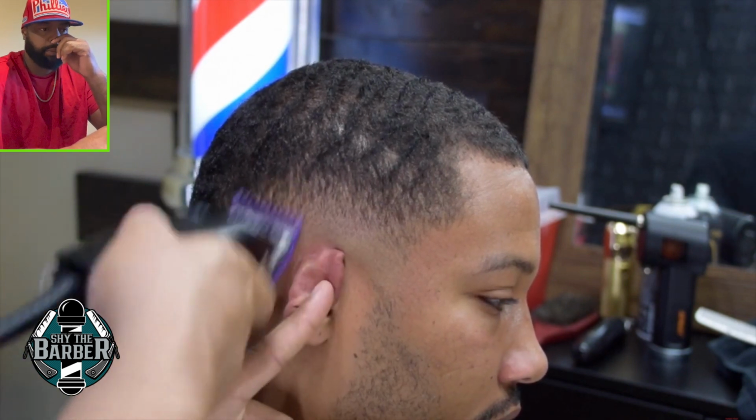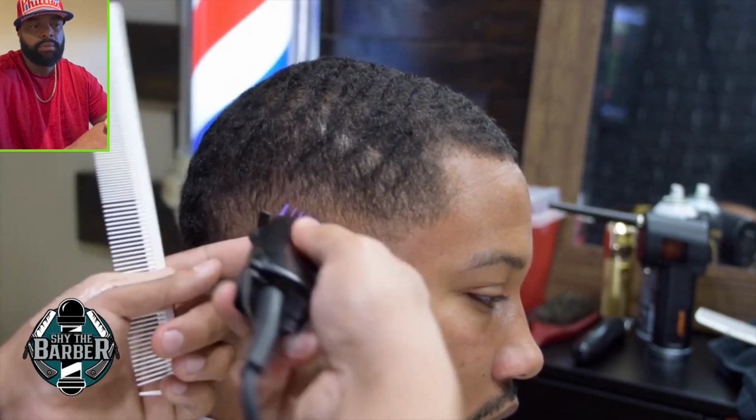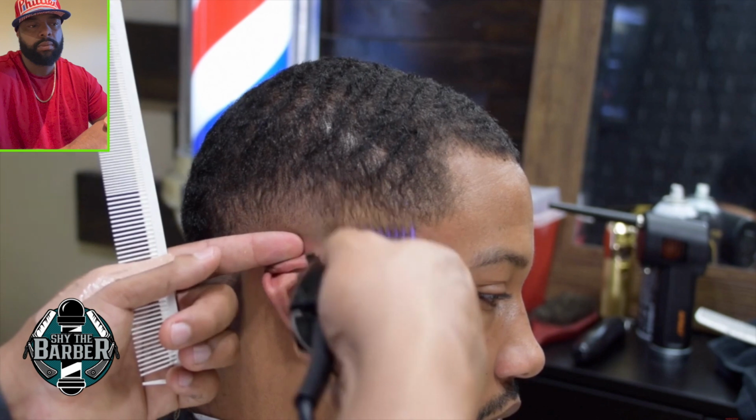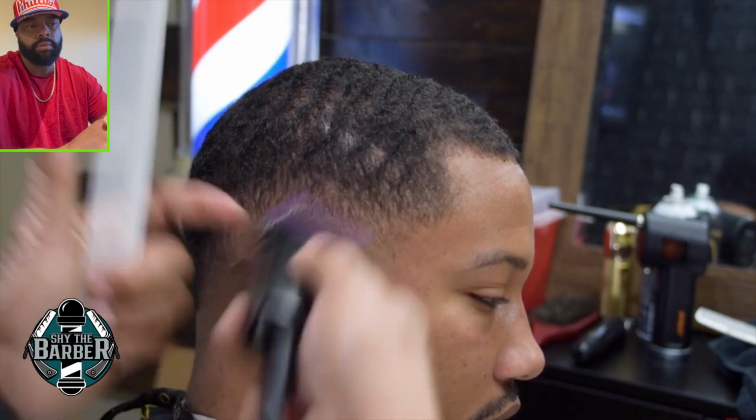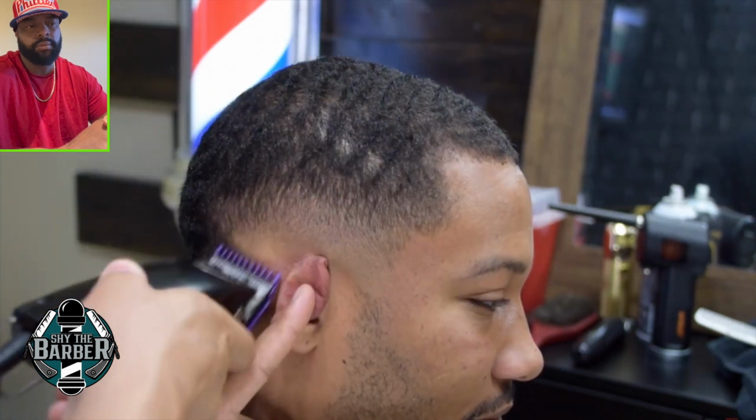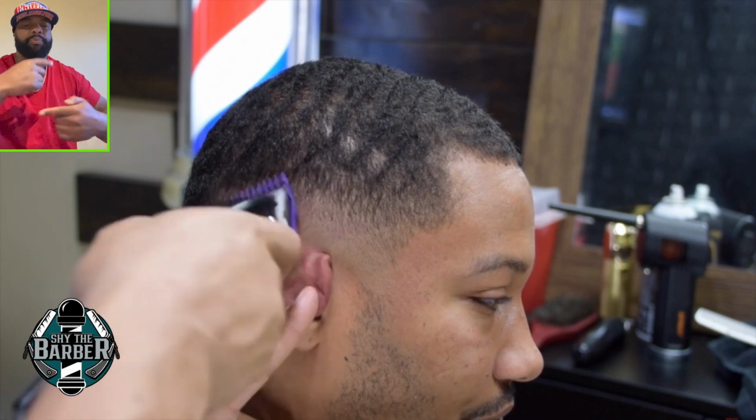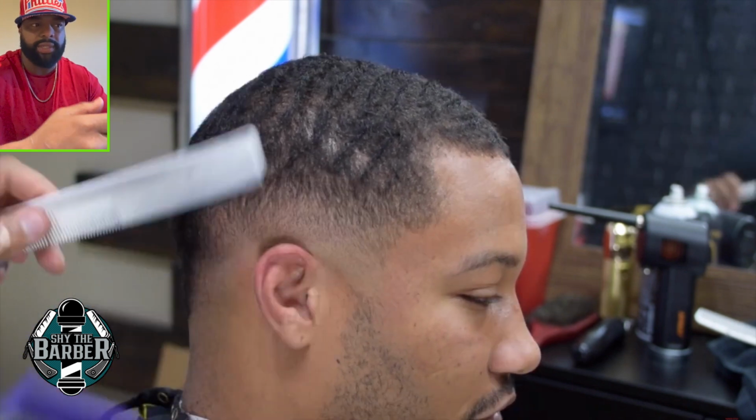So it's good. If you're starting out learning this hair type, that's actually a good thing because you're learning how to cut the hardest hair type first. See, and he's skipping through the video, so he's cutting on his side a lot more.